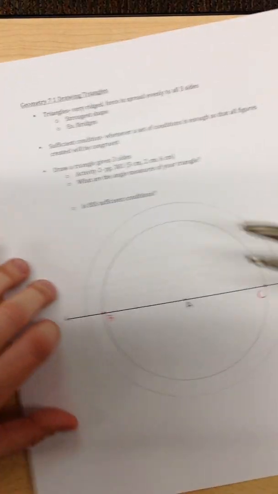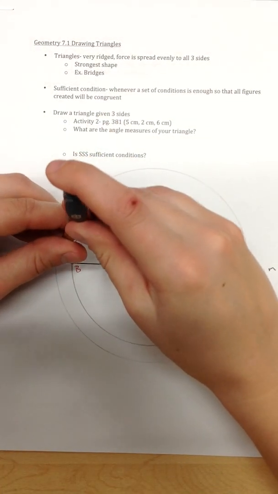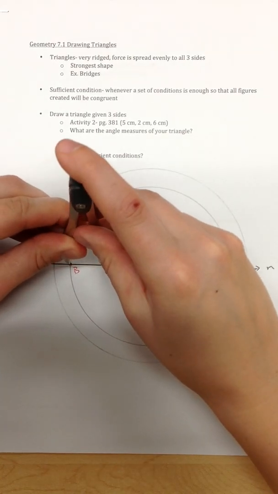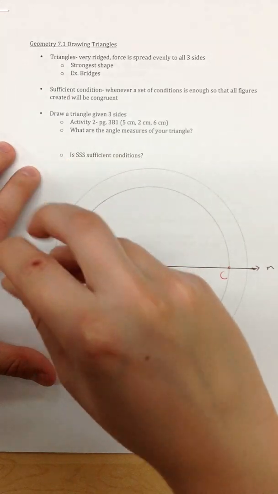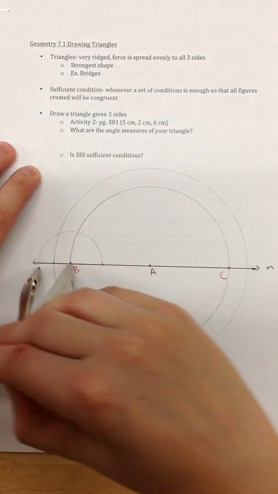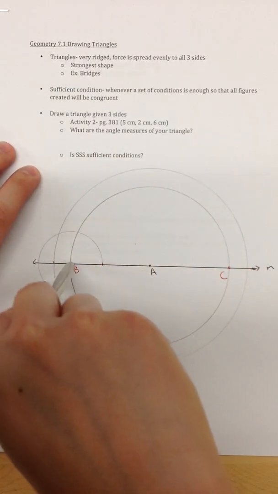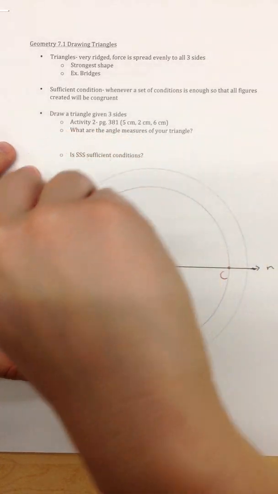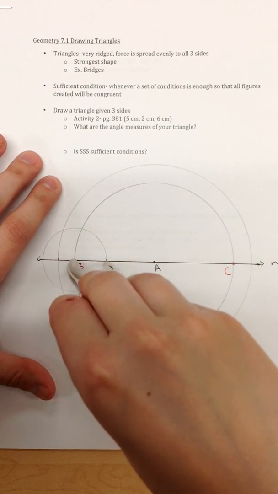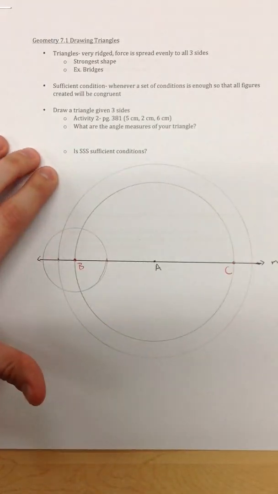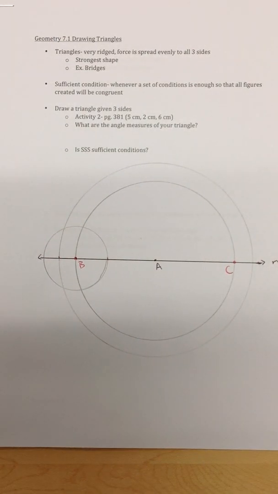And make that circle there. A little bad on me. Okay, close enough.